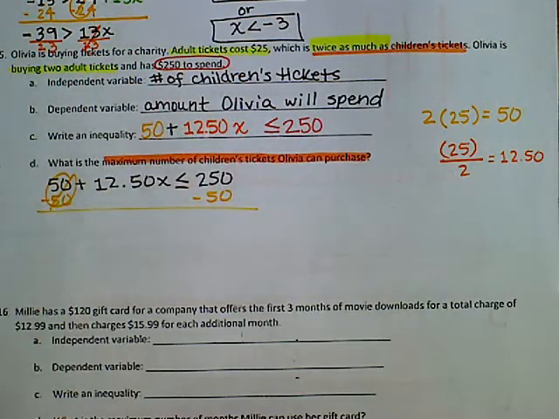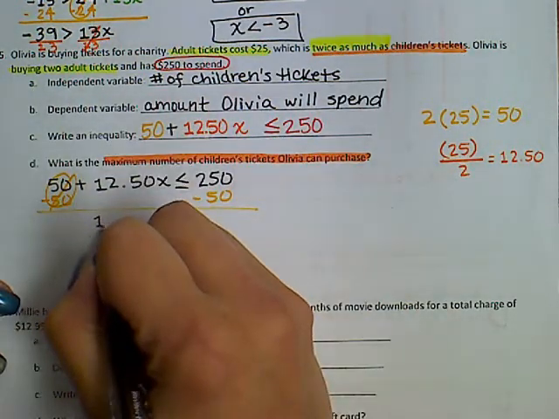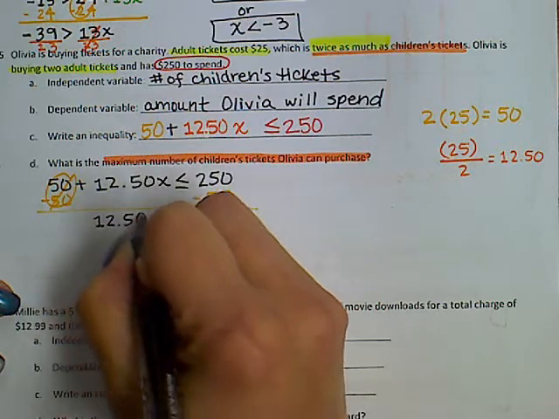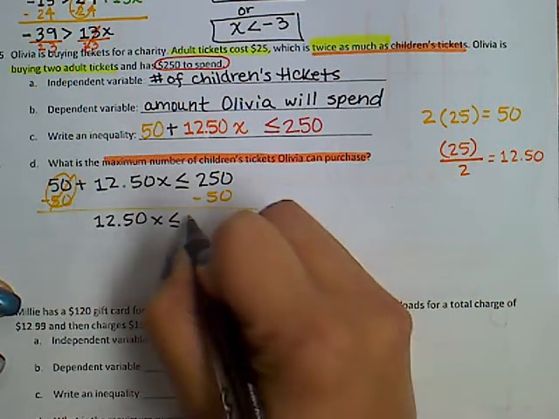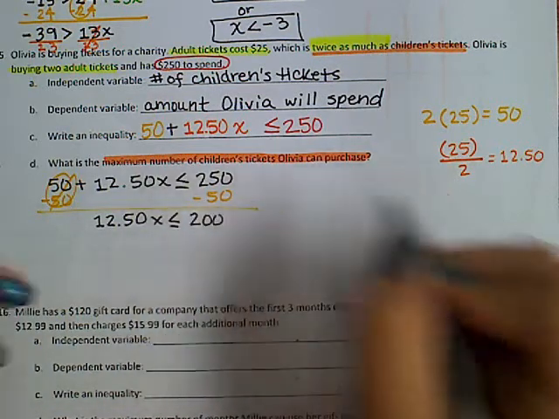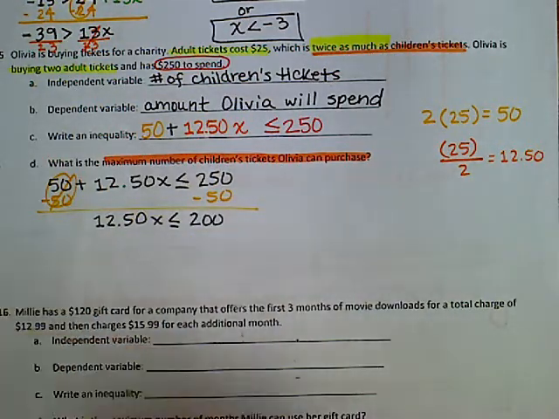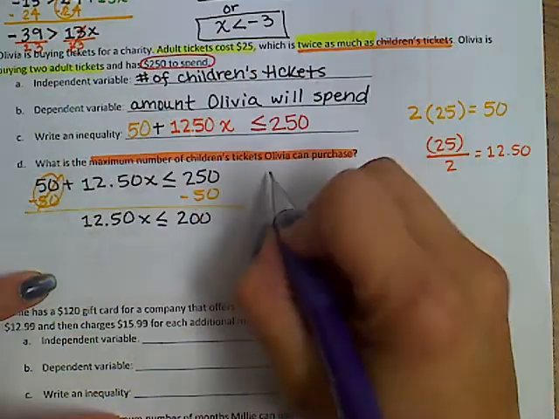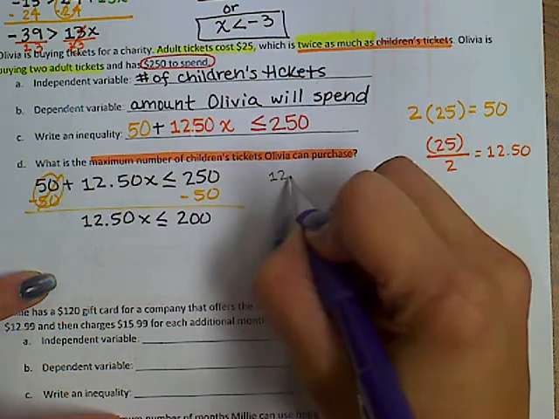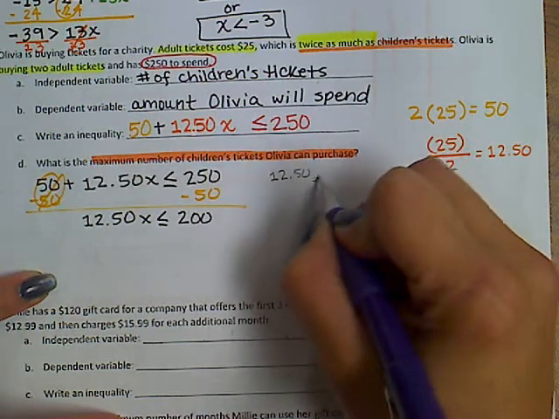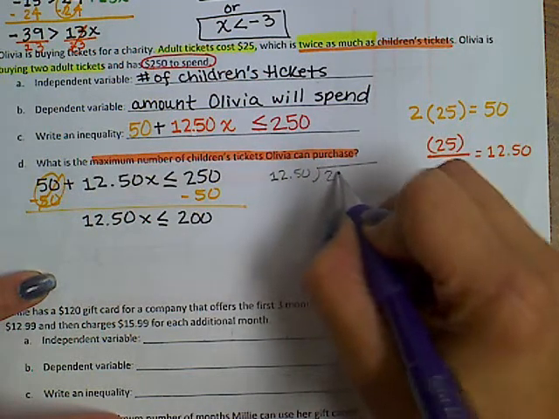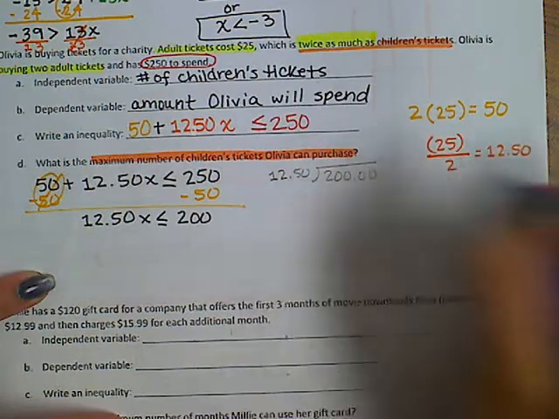So I have 12.50x is less than or equal to 200. Okay, so we can go ahead and do just like last time. So obviously I would put my 12.50 on the outside and my 200 here.